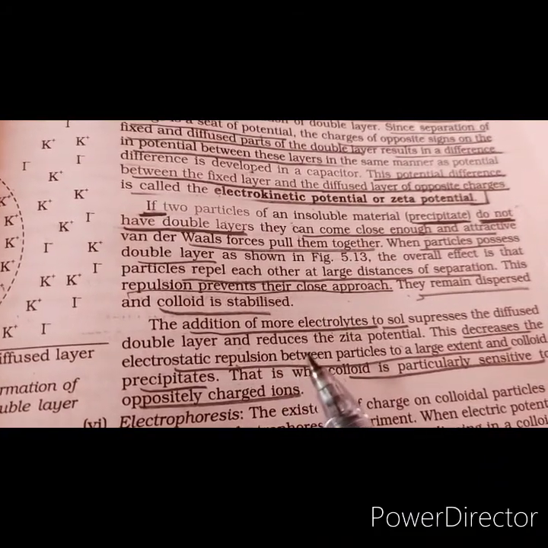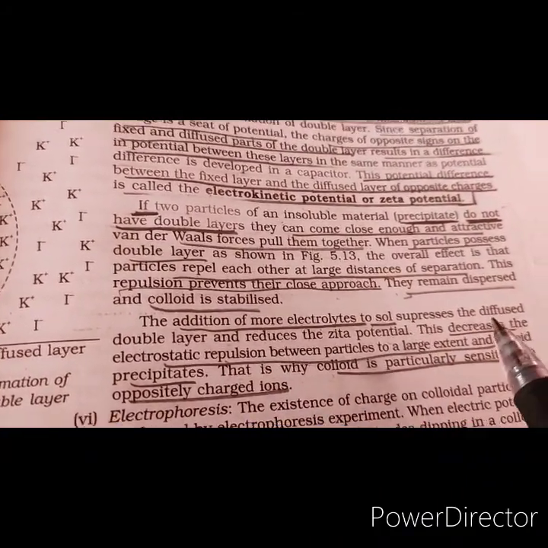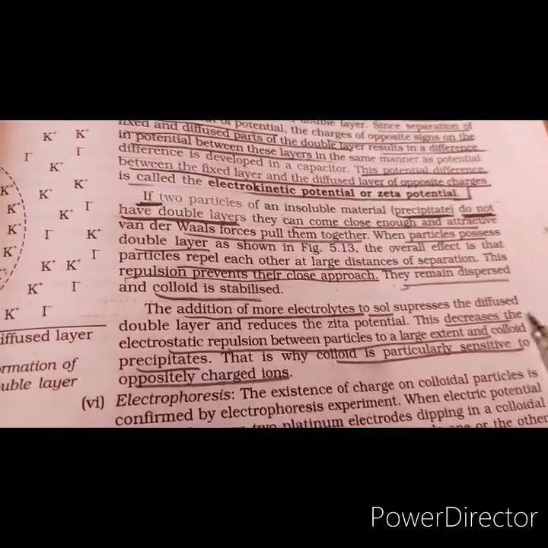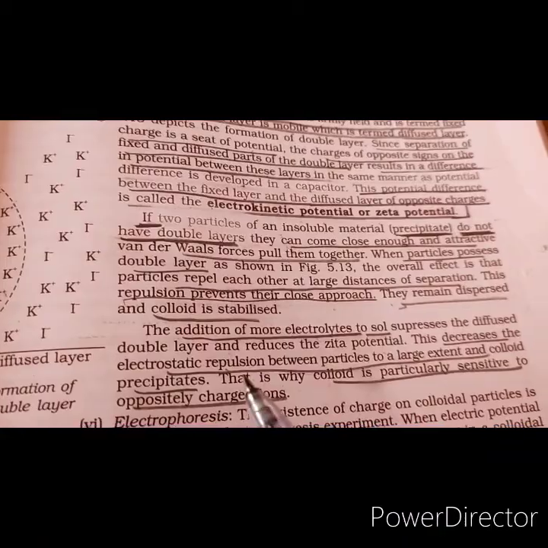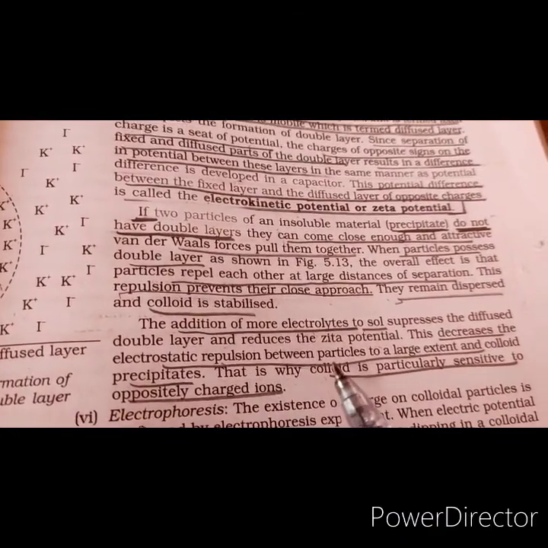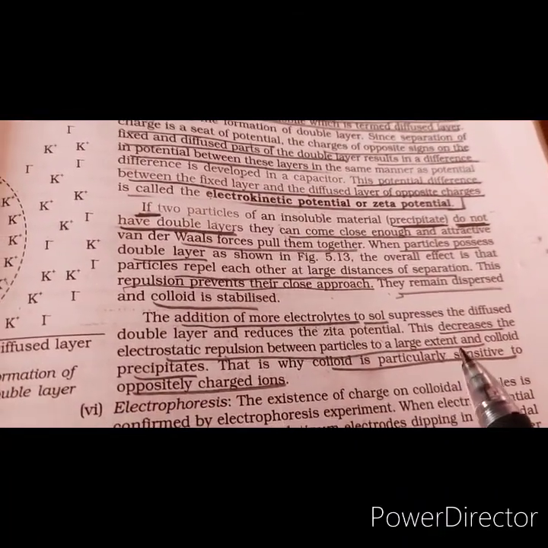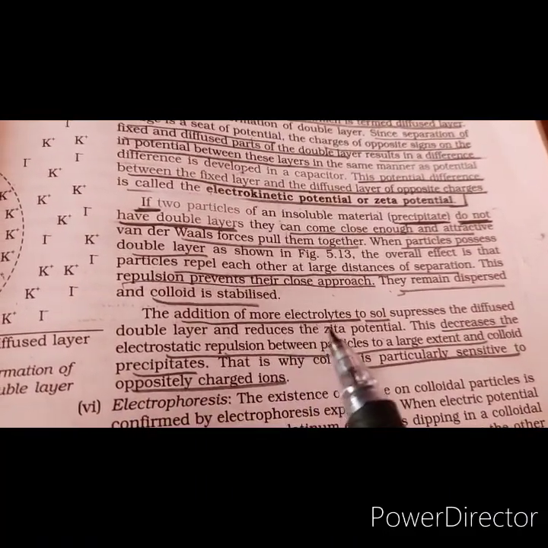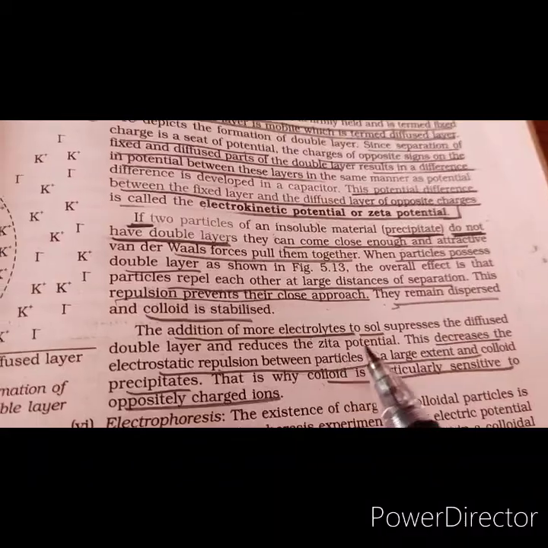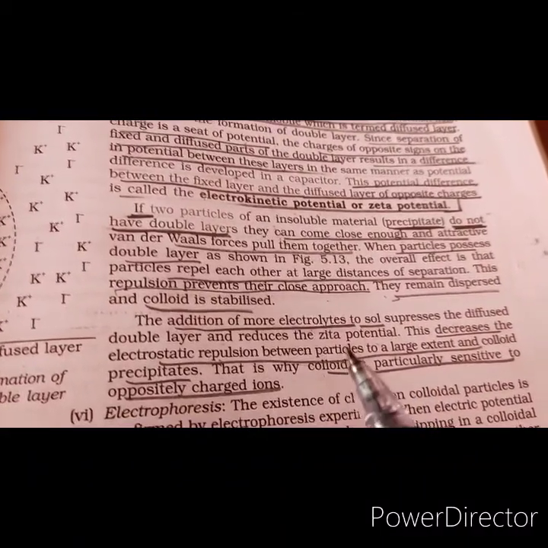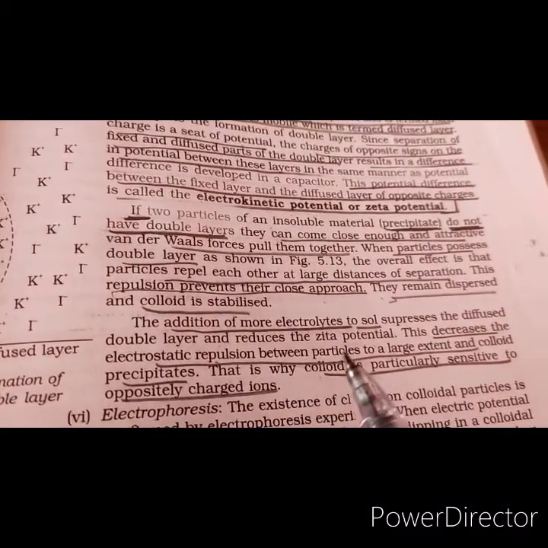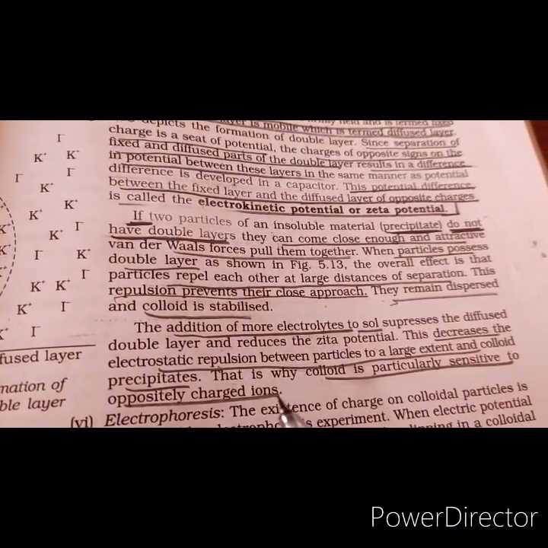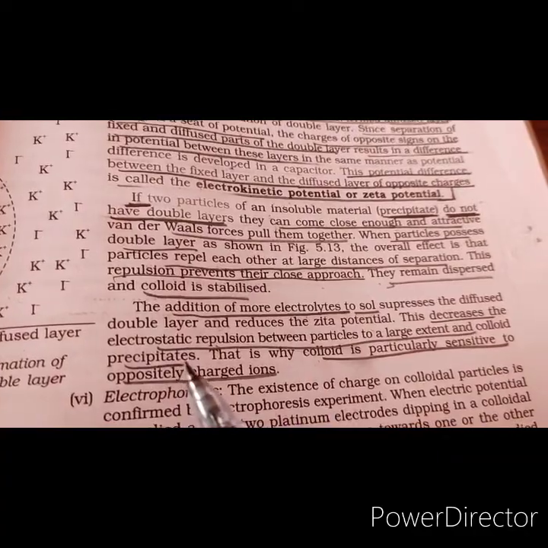When you add more electrolyte to a sol, then what happens? There is a reduction in the zeta potential and also the diffused double layer will be suppressed. This decreases the electrostatic repulsion between particles to a large extent and the colloid precipitates. See what happens when you add more of the electrolyte, the opposite charges become neutral and as a result there is a decrease in repulsion and thus the colloid precipitates.